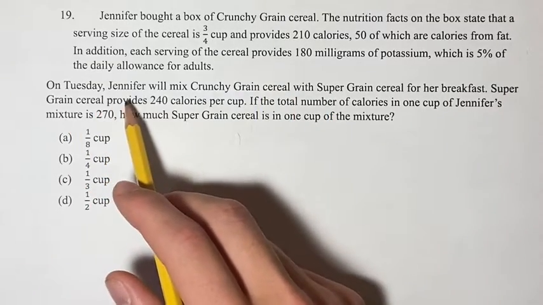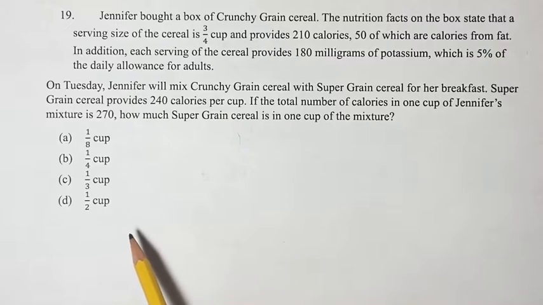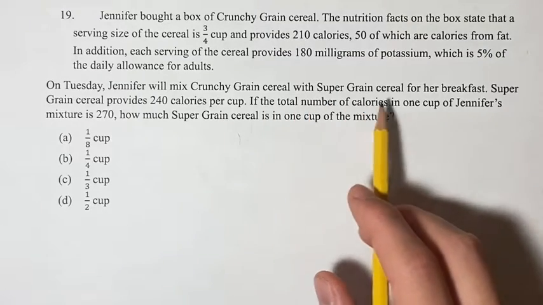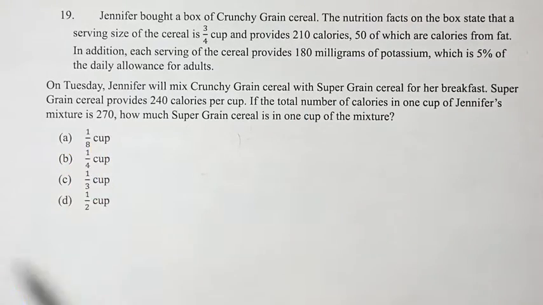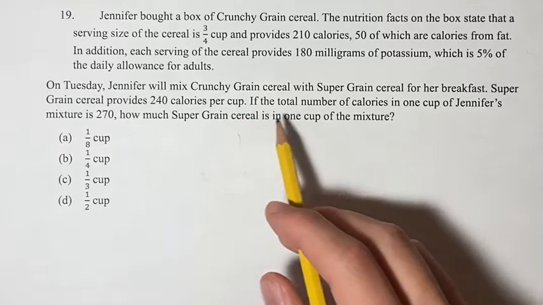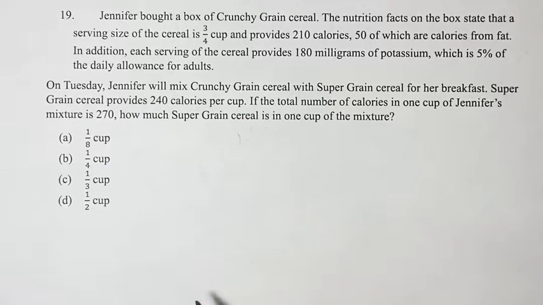Super grain cereal will provide 240 calories per cup. We're asked, if the total number of calories in 1 cup of Jennifer's mixture is 270, how much super grain cereal is in 1 cup of the mixture? So we're told the calories per cup of super grain cereal, but we have to find it for crunchy grain.